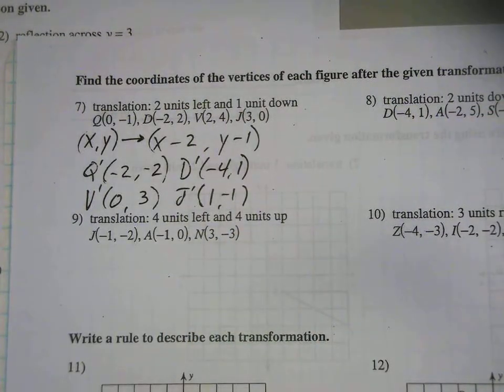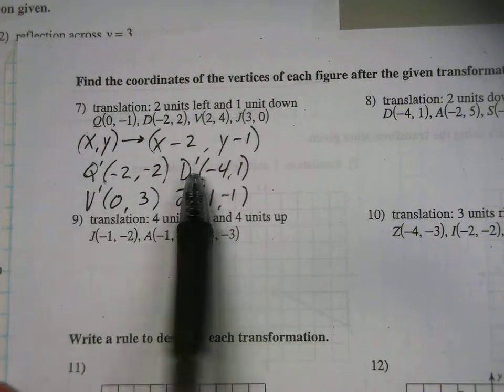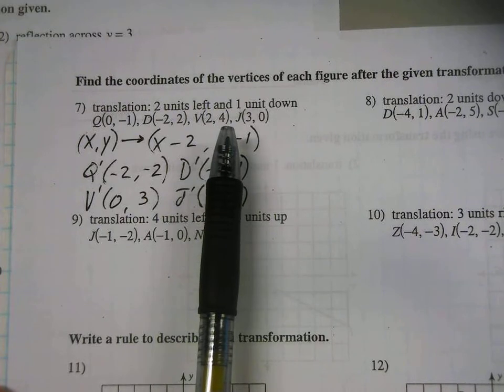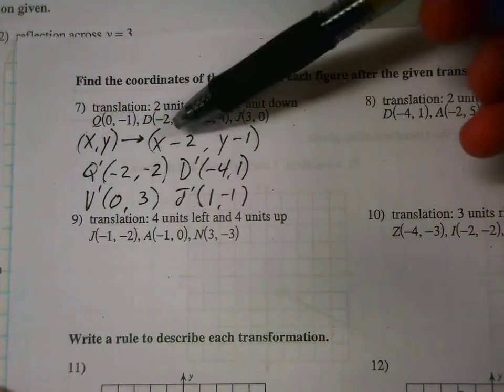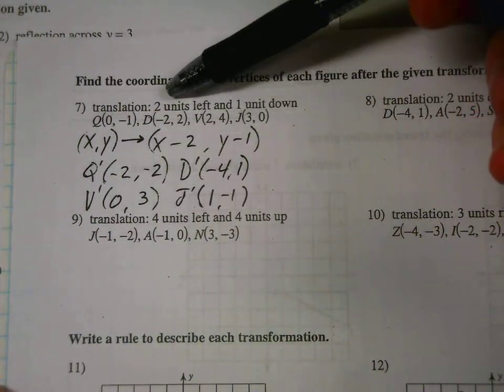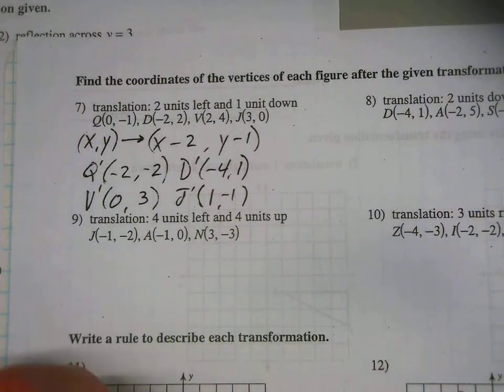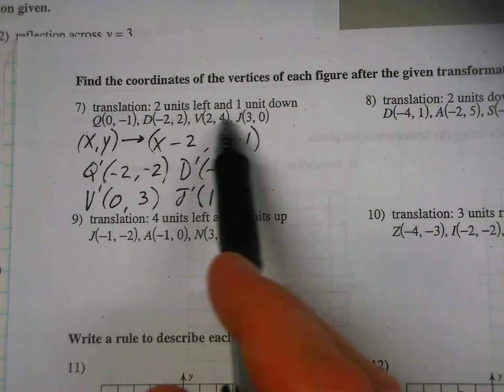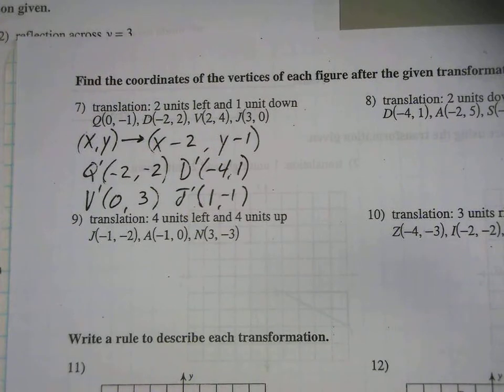All right, so we just found out where q prime, d prime, v prime, and j prime are from where q, d, v, and j were before, just knowing what has to happen for a 2 units left and a 1 unit down. These are not the easiest things in the world, but that's how you go through them. You identify what's going on with the x and the y, and then you subject all the x, y values to what's going on, and those are your new points. The same thing happens with 8, 9, and 10.